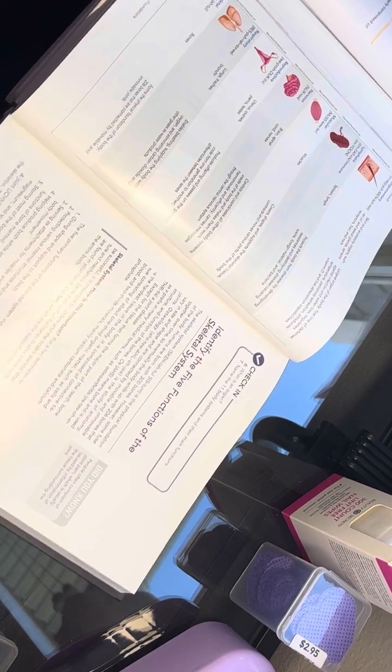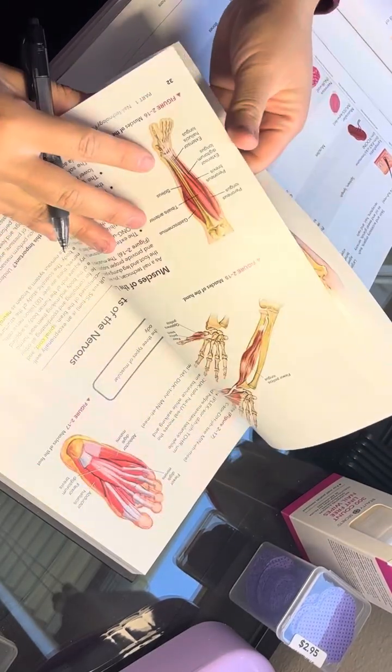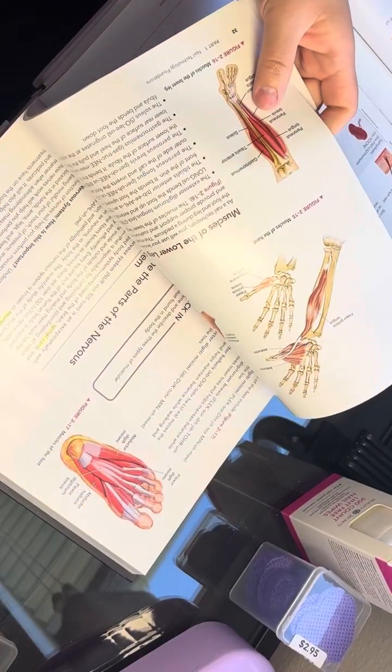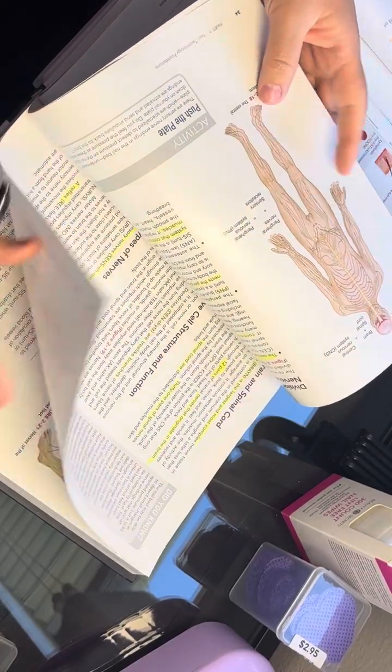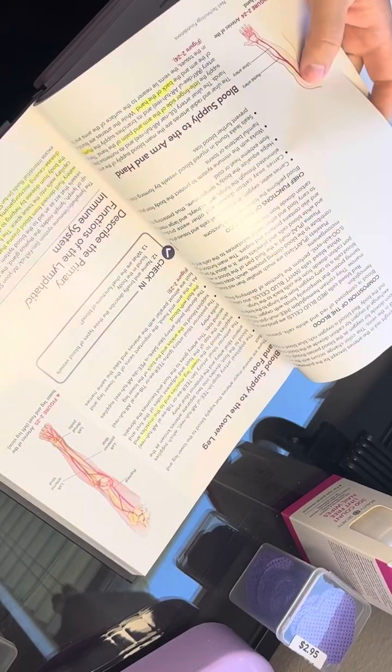Okay, I think we're going to get into bones now. Yes. Let's see how much we have left. We have quite a few pages left. This is probably one of the longer ones. Oh yeah, we have a lot to do today.